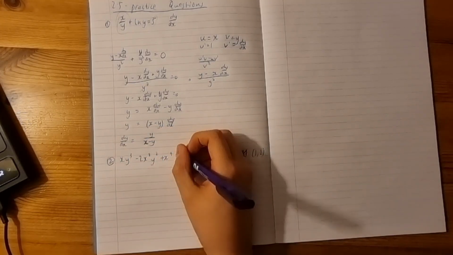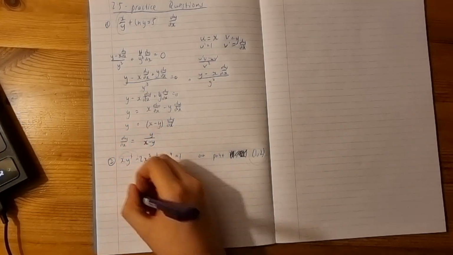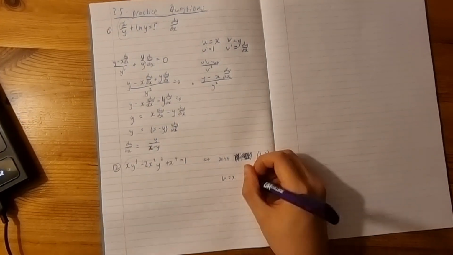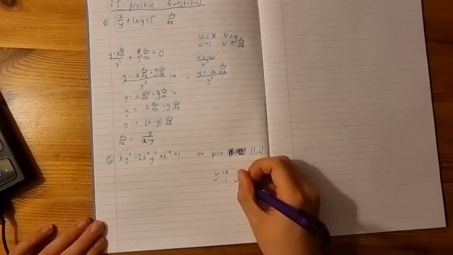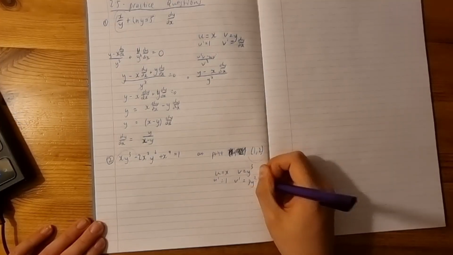So let's just differentiate. Differentiating both sides, so xy cubed, that's product rule, so let's say u equals x, v equals y cubed, u prime is equal to 1, v prime is equal to 3y squared dy over dx.